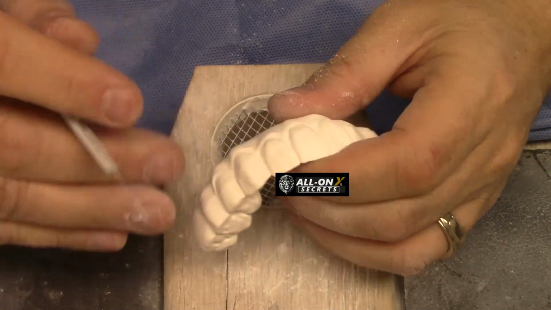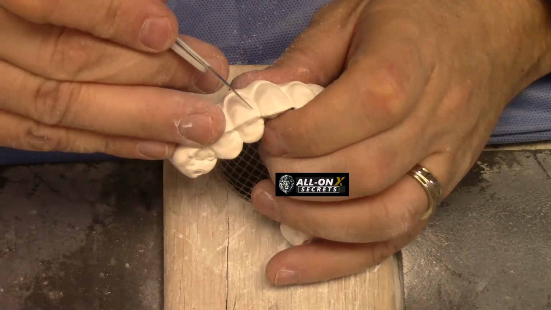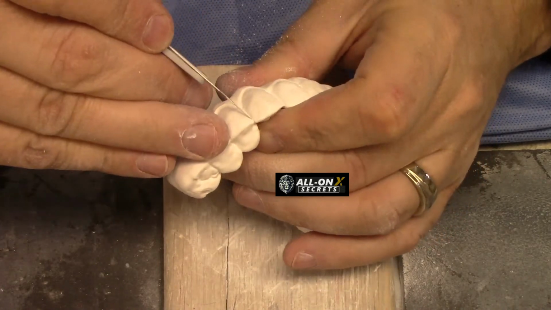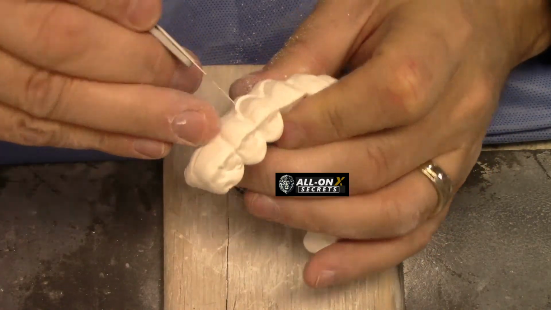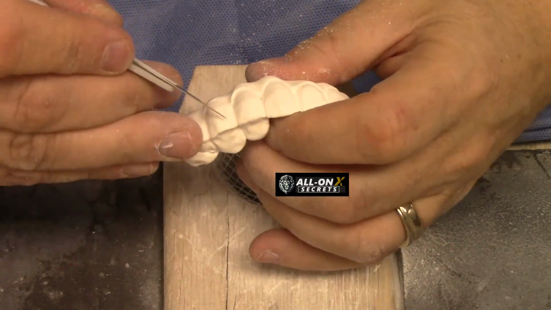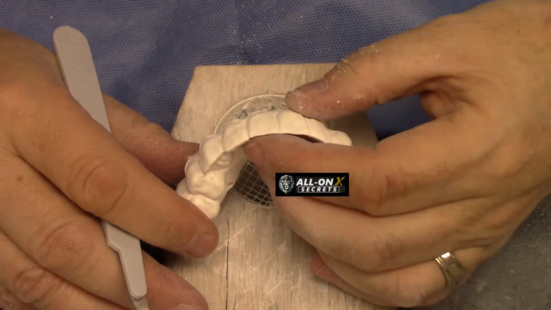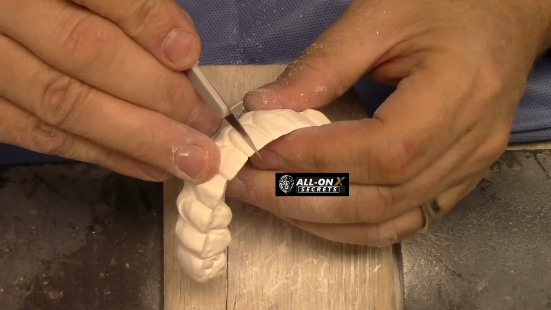In my practice, we did a lot of patients out of state. So they would come in and that was a lot of pressure, flights and all that, taking off time for work. So if it didn't turn out, people would be upset. And so I've done everything in this process to make it as predictable as possible.